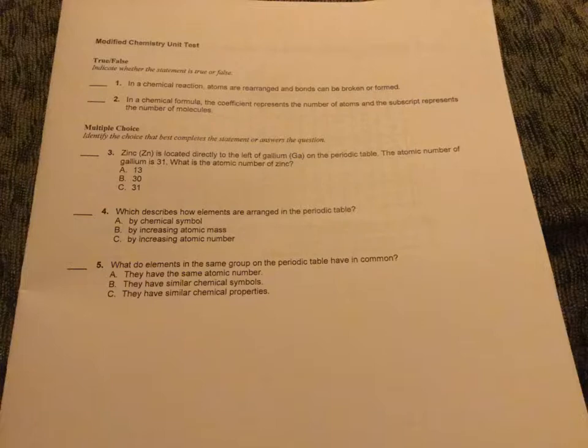4. Which describes how elements are arranged on the periodic table? A, by chemical symbol, B, by increasing atomic mass, C, by increasing atomic number.